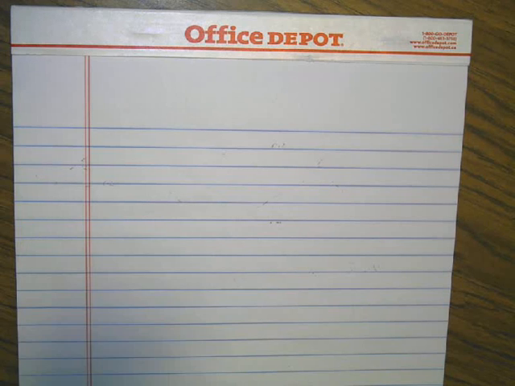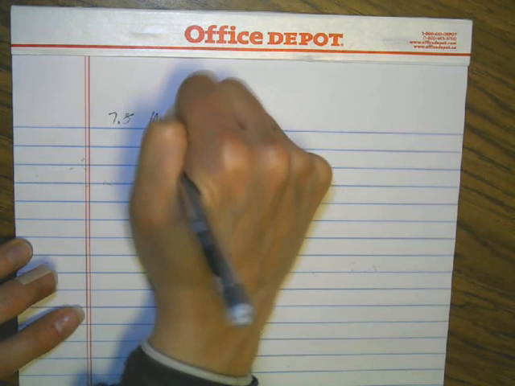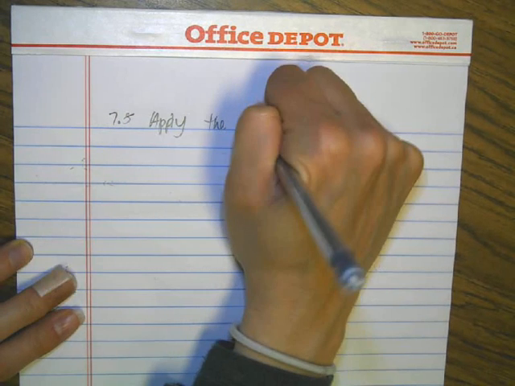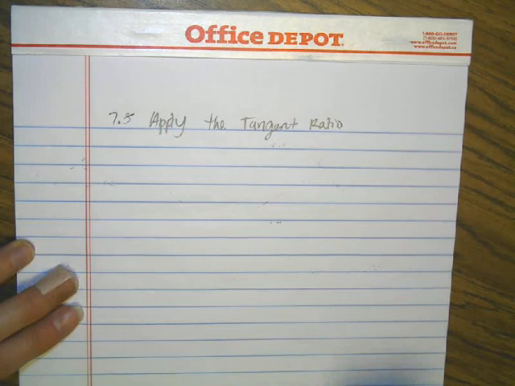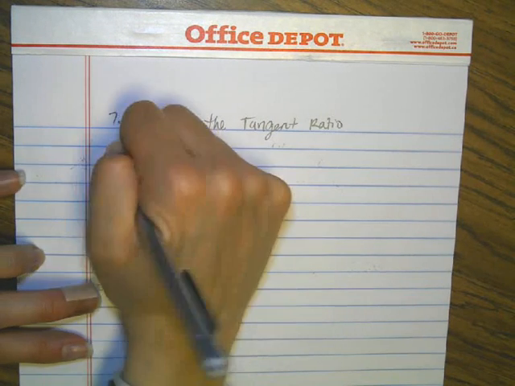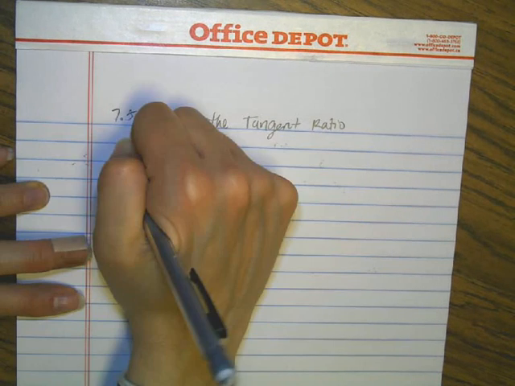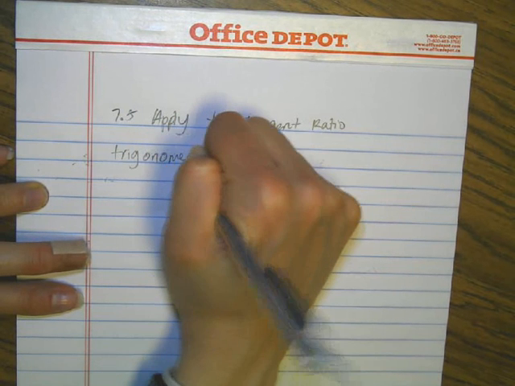Alright, so today we're going to talk about tangents. This section is called Apply the Tangent Ratio. This is the first time most of you have heard of trigonometry. So, what we are dealing with is trigonometric functions. They call them trigonometric ratios.